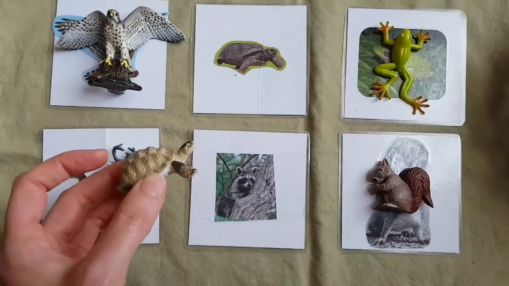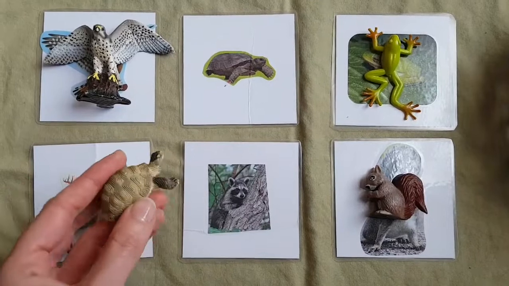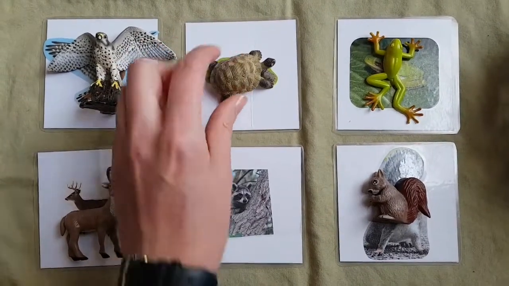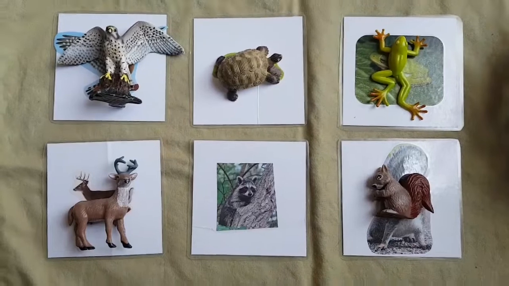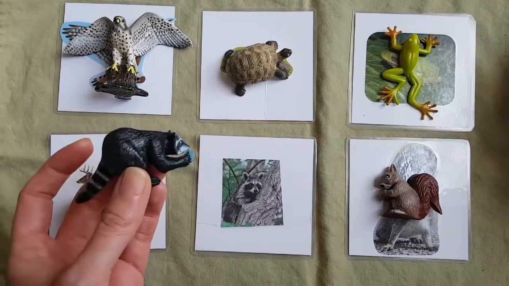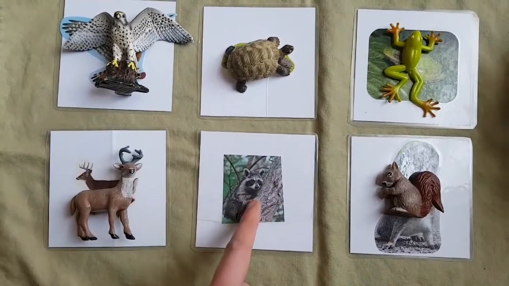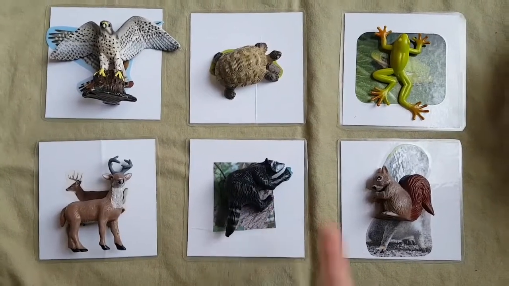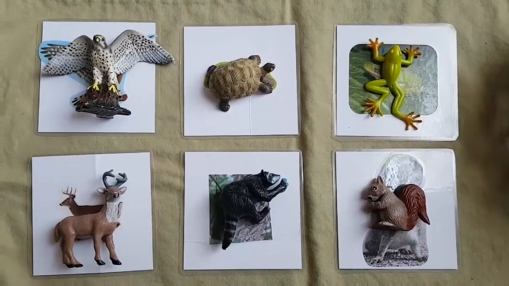How about our tortoise? Can you find a picture that matches our tortoise? There it is. Tortoise. And our last animal is the raccoon. There's our raccoon. This one is peeking behind a tree branch. Raccoon. We matched them all. Thank you for playing with me. Now we'll do one poem and we'll say goodbye.